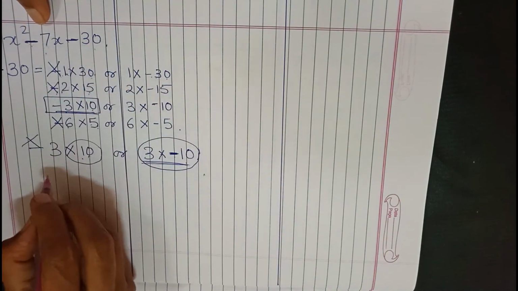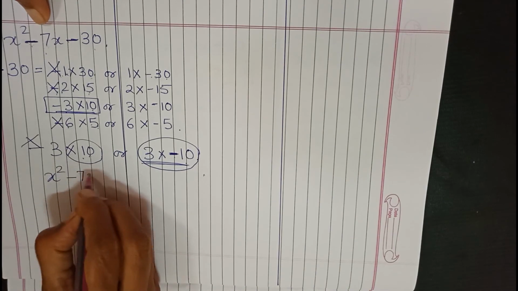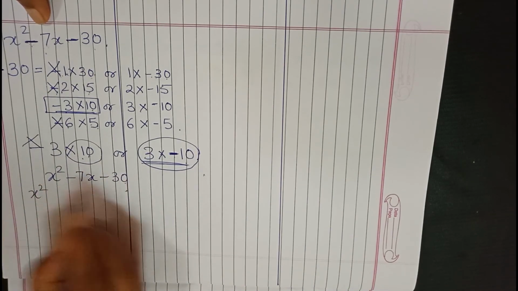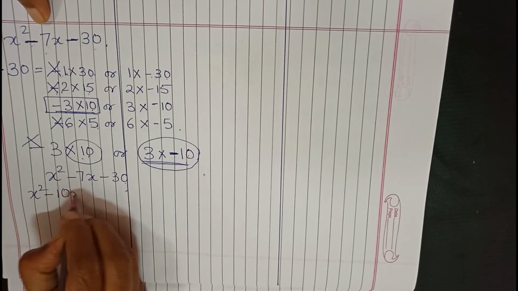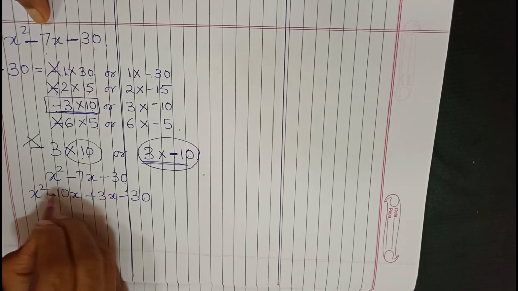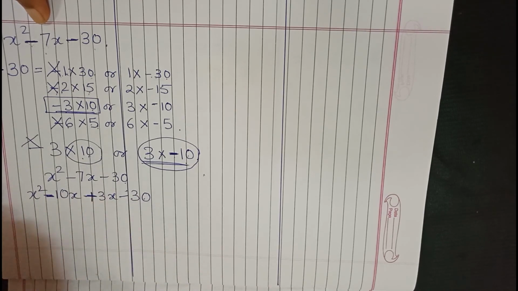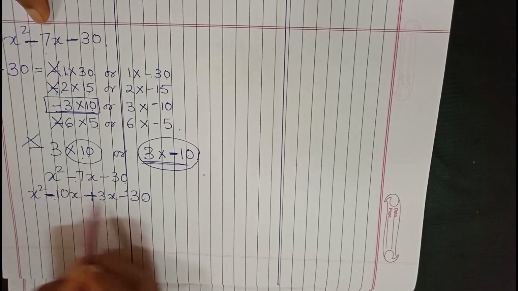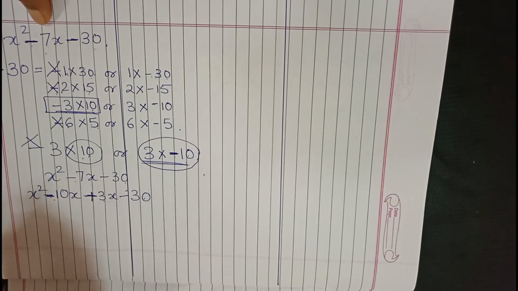So let us split this middle number now. x square minus 7x minus 30. This is the question. Now what I do is I write minus 10x plus 3x minus 30. So I have taken one number plus, one number minus. Minus 10 plus 3 is minus 7. Minus 10 into 3 is minus 30.